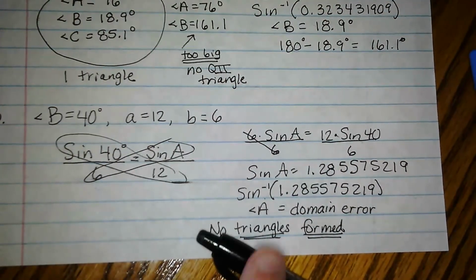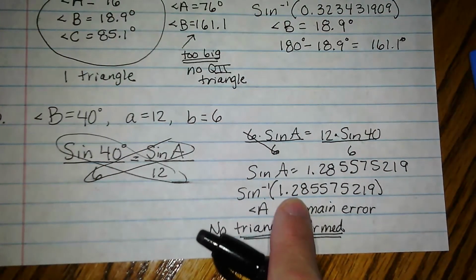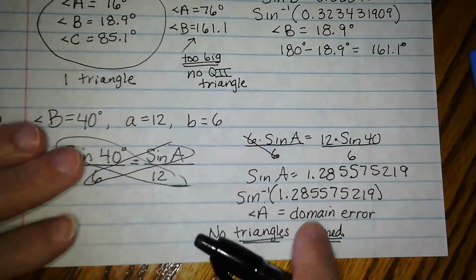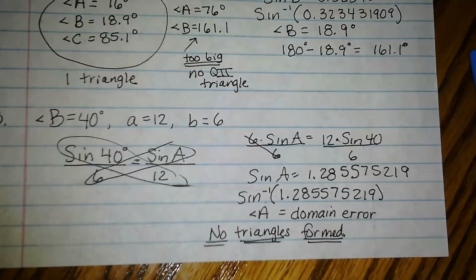So look for that. Look for that bigger than 1 value or less than -1. And that's what will give you that domain error and let you know that no triangles were made.